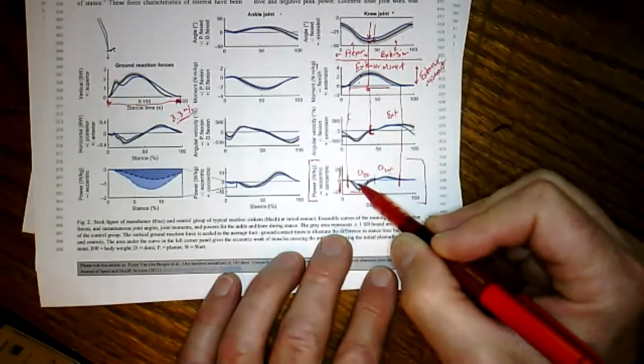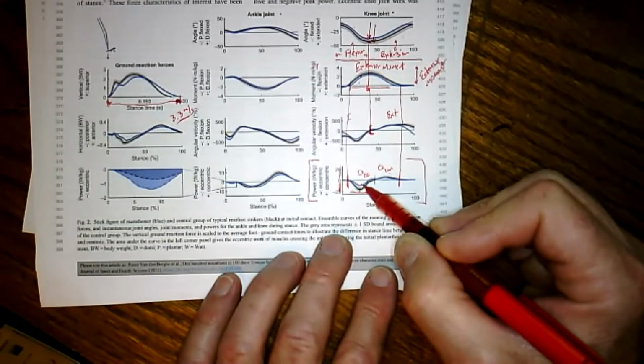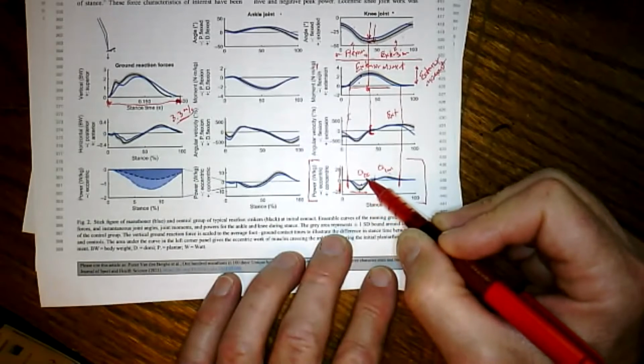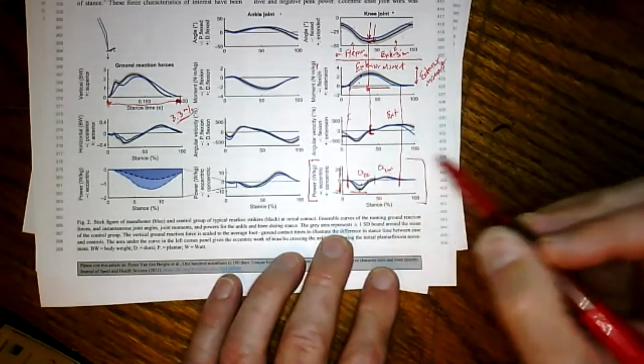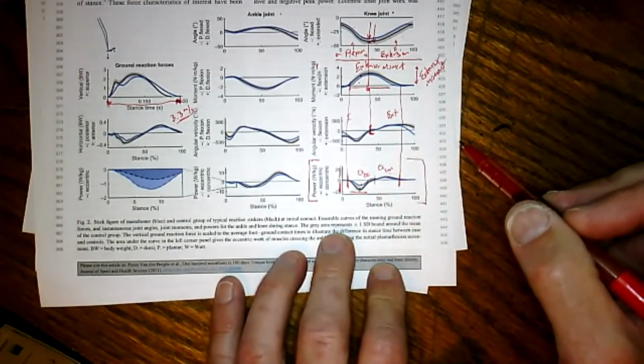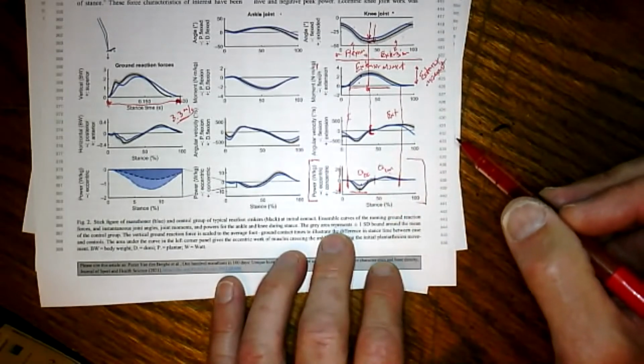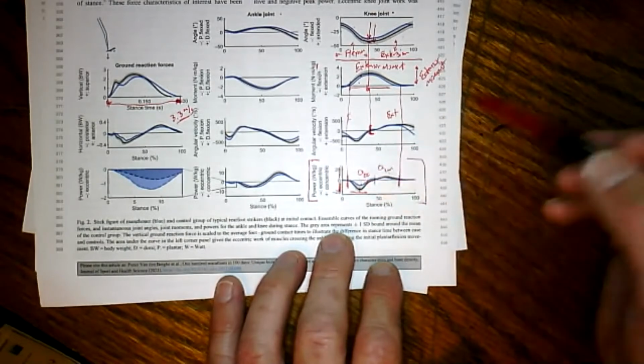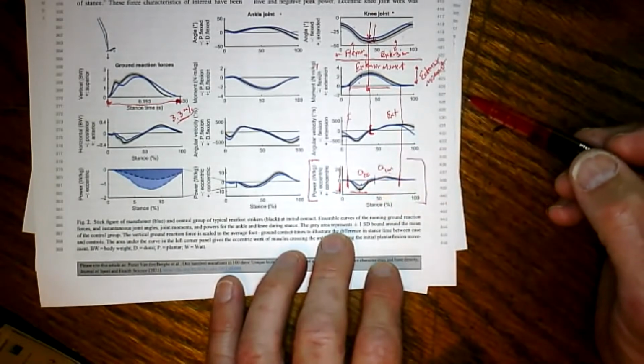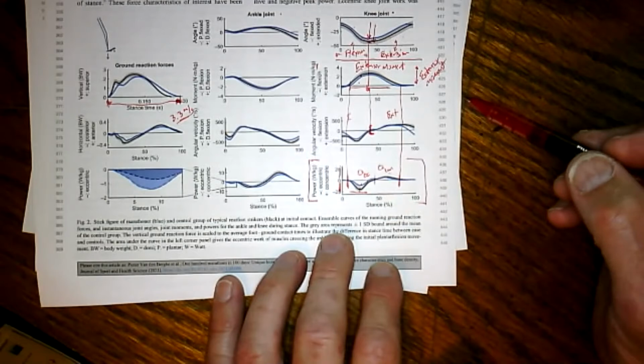So what this is starting to lead to is an understanding that the marathon runner is having less peak power during eccentric contraction. That might actually be really good. You're not doing as much eccentric work, which would be the area under that curve. You're not doing as much eccentric contraction of the quadriceps.